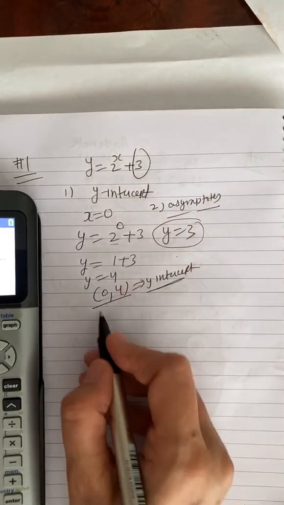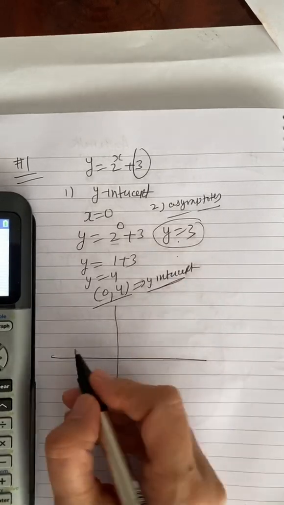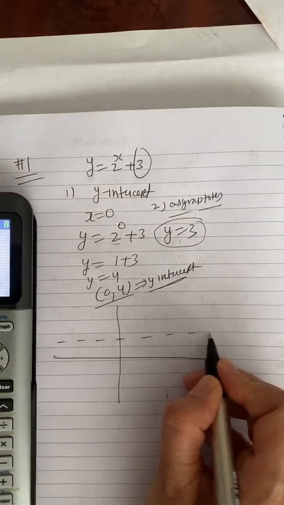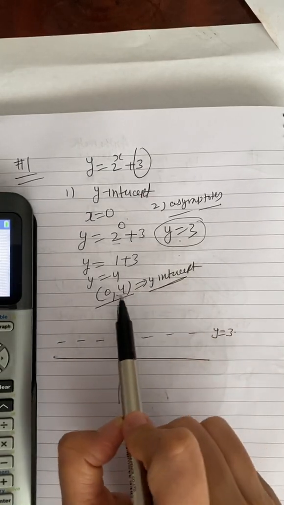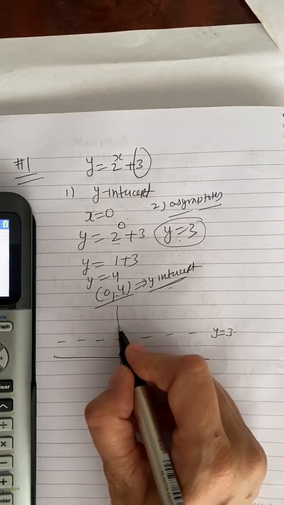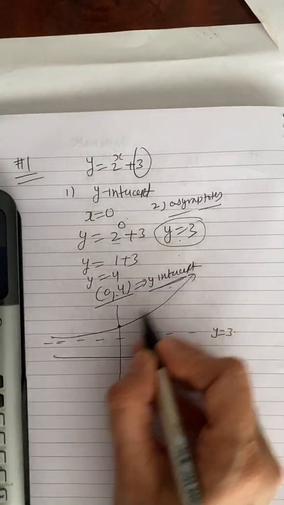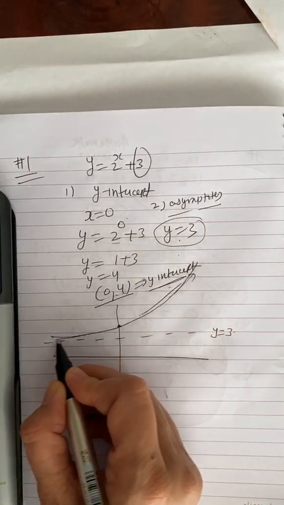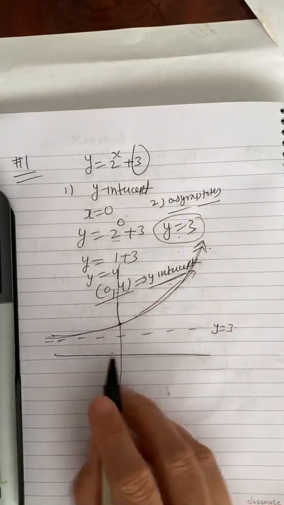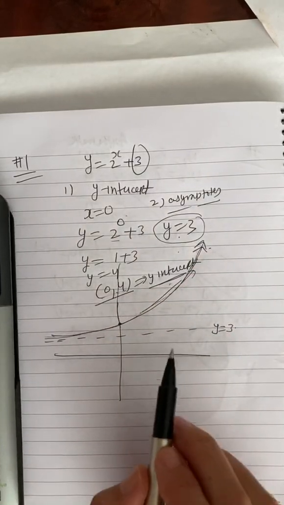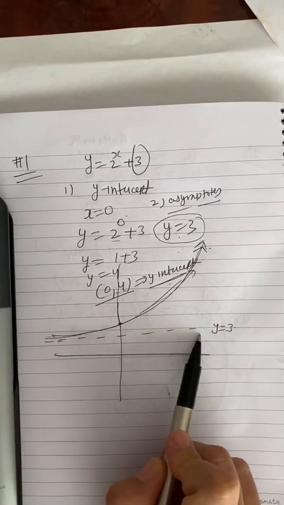Now, how would we sketch this? In a sketch, whatever your asymptote is, you draw that using a dotted line. So let's say this is y is equal to 3. And then we know that (0, 4) is the y-intercept, so somewhere here. And then this is going to go like this, because it should get closer and closer to the asymptote. It's a sketch, so we don't need it perfect. The only thing we need in a sketch is the intercept, and the asymptote clearly mentioned as well.